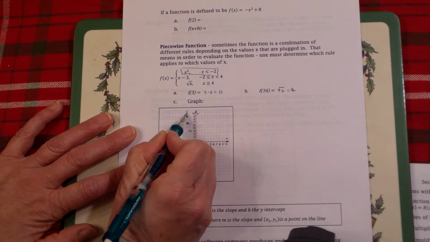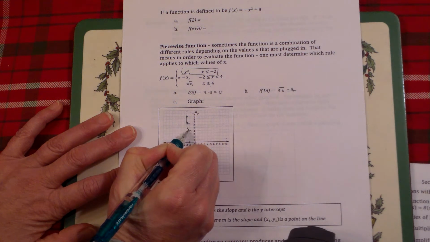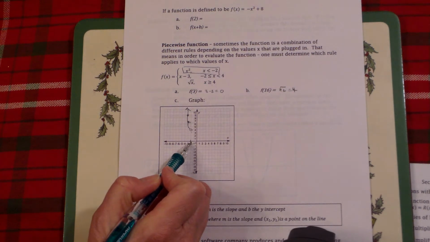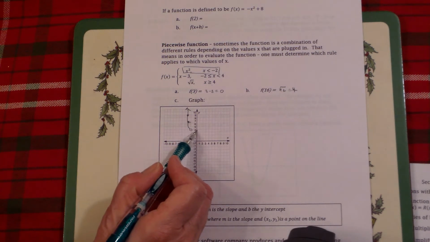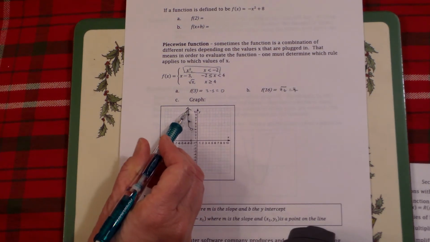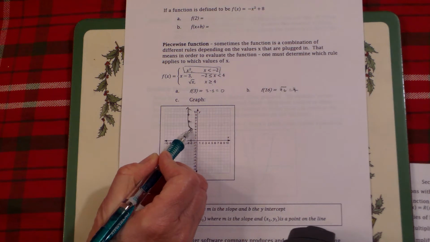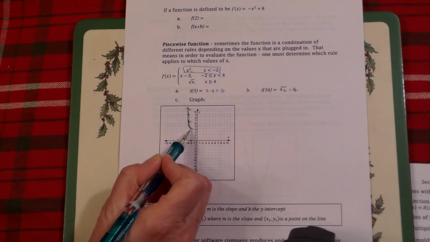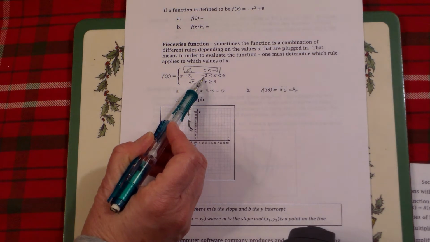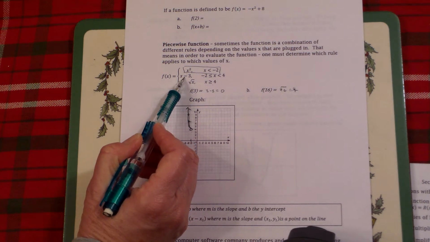So that limiting value is the value that the function is approaching as we get closer and closer to -2. The function value would be 4 if we were able to plug in. And that's what creates this parabola shape. But we have to put an open circle there because when we actually plug -2 into the function, we have to plug it into this piece.